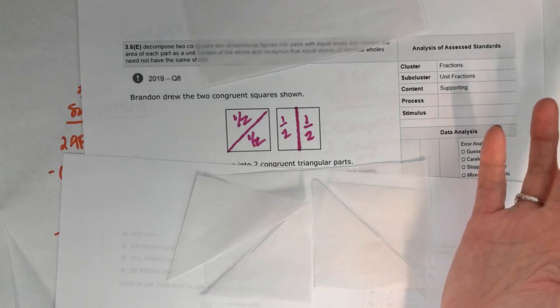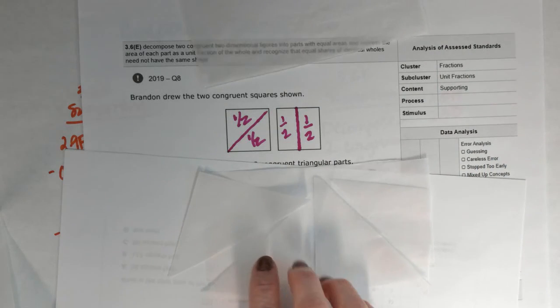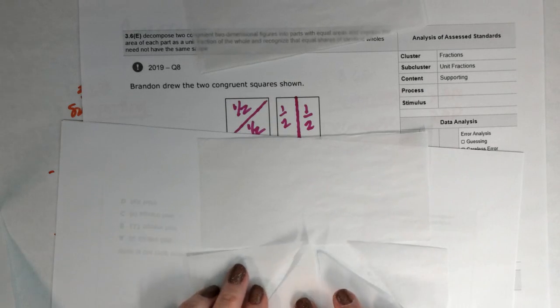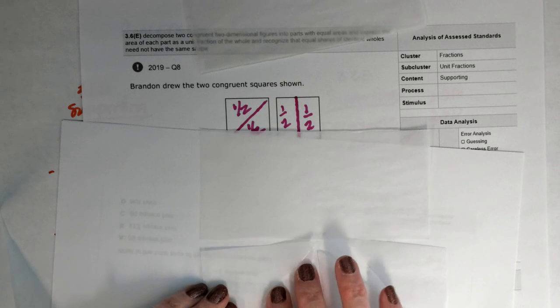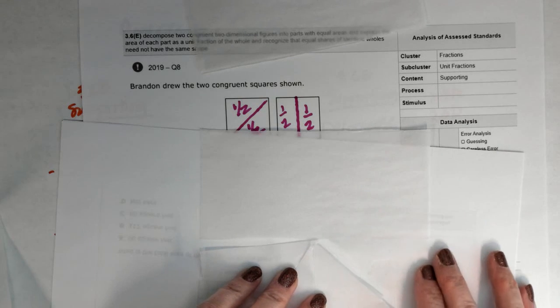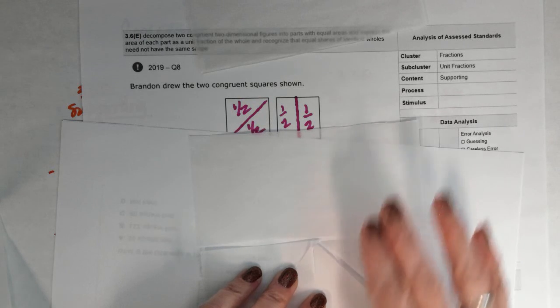They need to do it themselves to understand why these parts are equal, because they take up the same amount of area. That's why these two things are connected. This is area. They have the same area. Just because they're not the same shape does not mean they don't have the same area. So if you need help with that, please let me know.